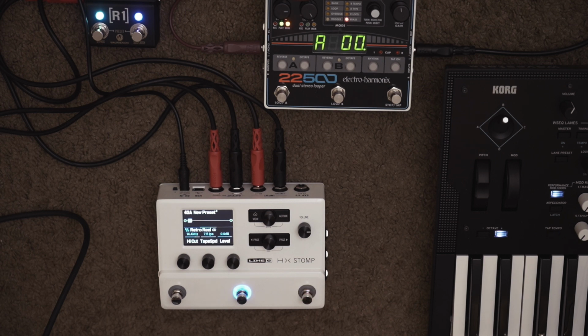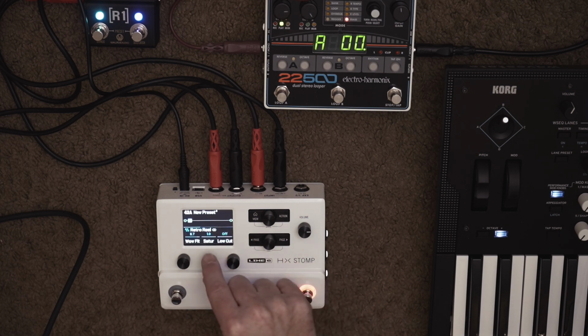Especially when you put some pretty steep high cut in there, like at about 14 kilohertz or so. And then just add a little bit of tape saturation.